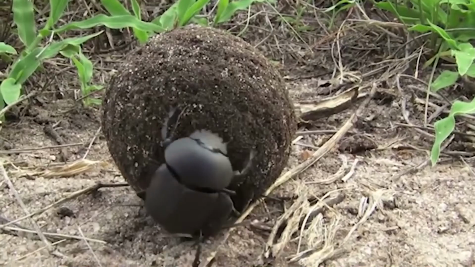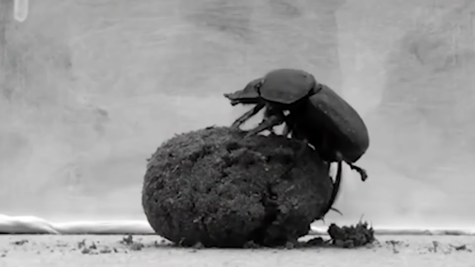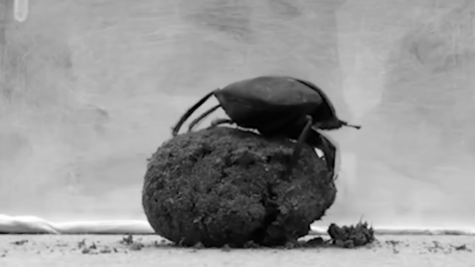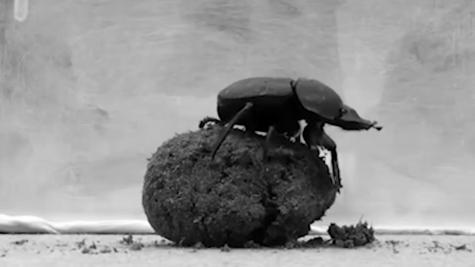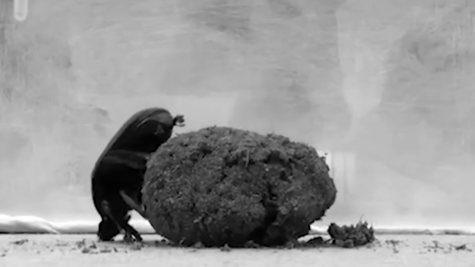Needless to say, they get lost from time to time. When it strays off course, the dung beetle climbs on top of its ball and uses the position of the sun, the moon, and even the Milky Way to reorient itself. Sort of like how ancient sailors once did, except without the giant ball of shit. Here, a scientist uses a mirror to confuse the hell out of a dung beetle.